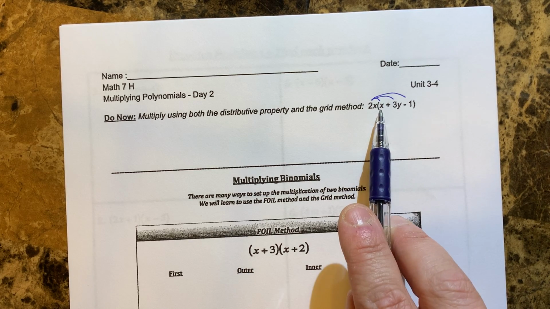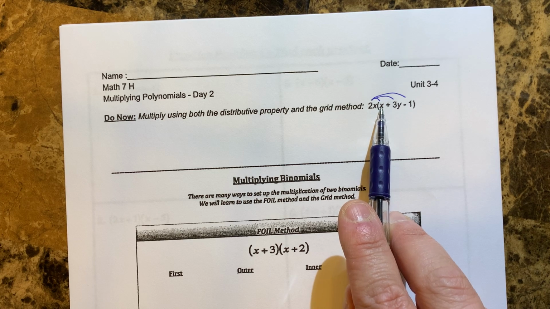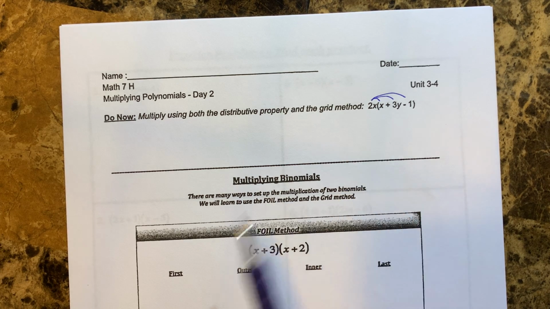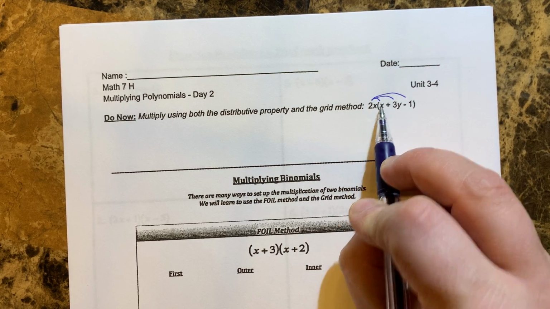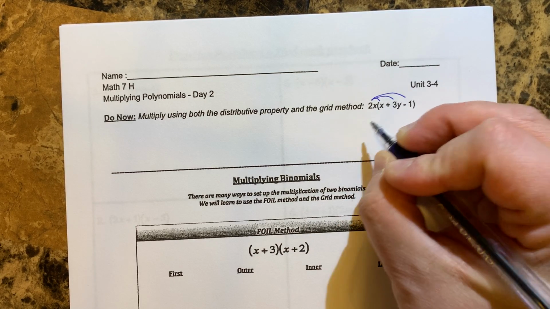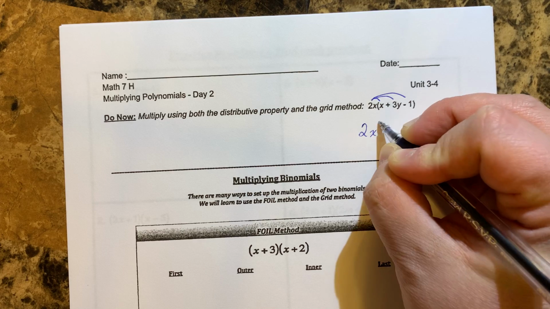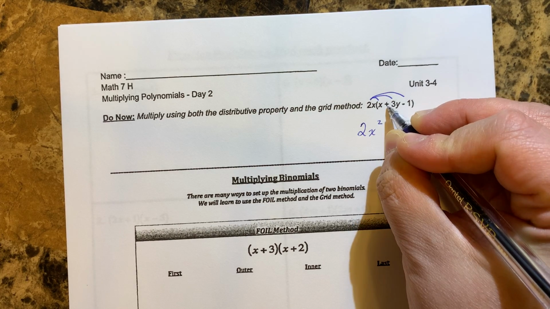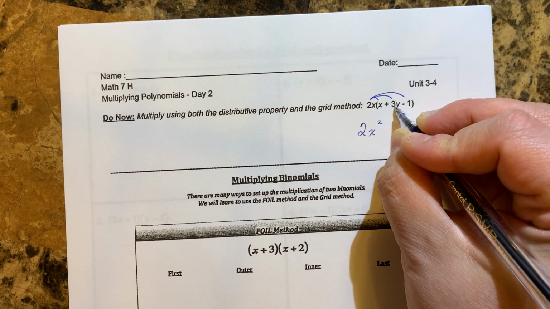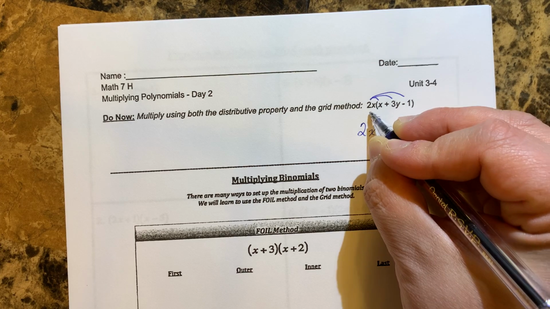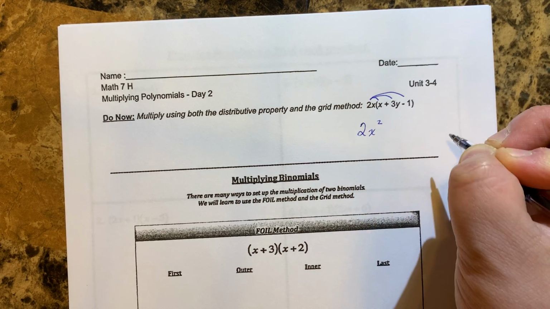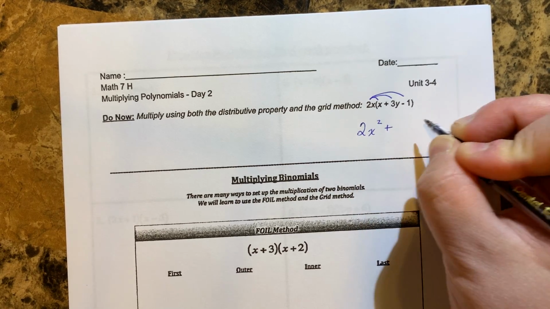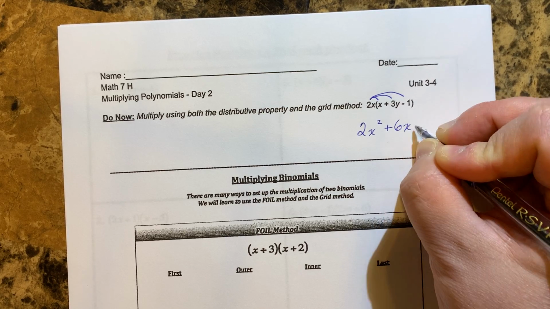Please also keep in mind that in front of this x, because there's no number written there, no coefficient, there is actually the value of 1. So this is going to be a 2x times a 1x, and that should have given us 2x squared. Then we see the plus sign. We're going to view that now as a positive 3. So 2x times 3y gives us a positive 6xy.